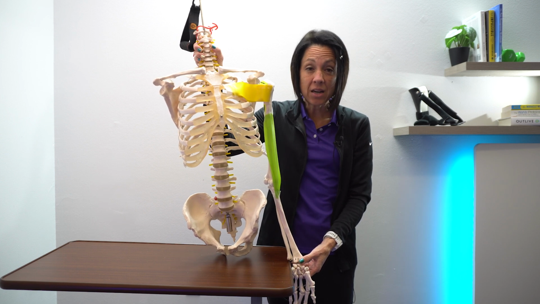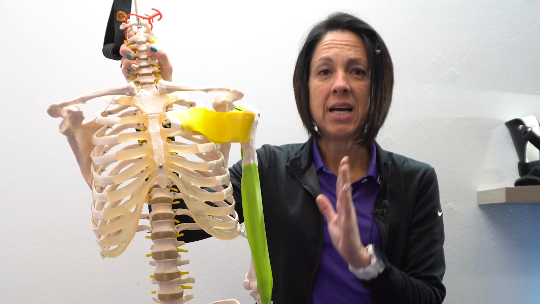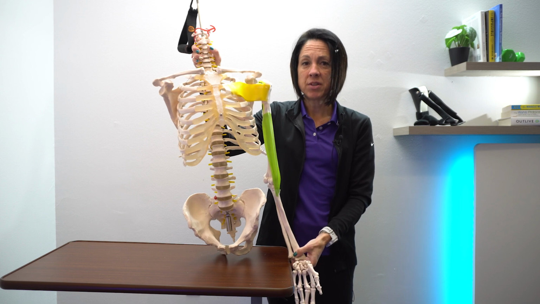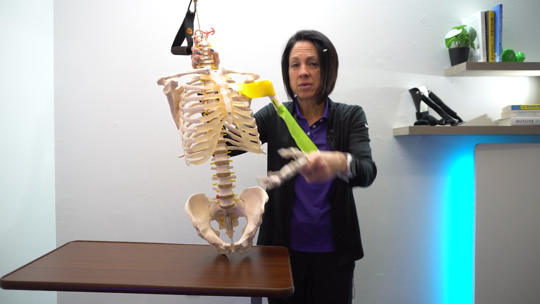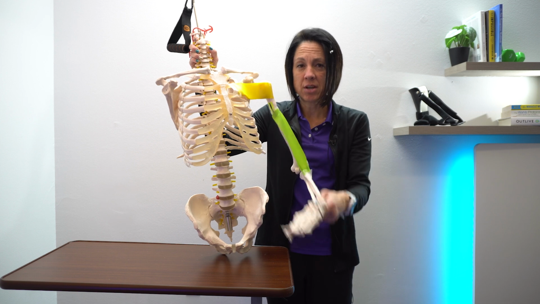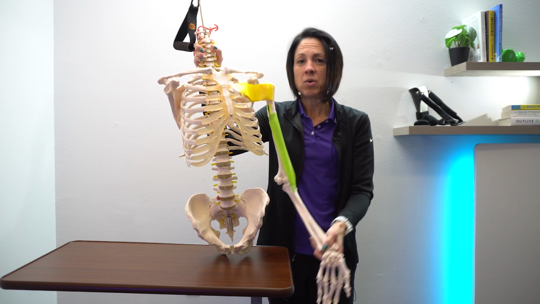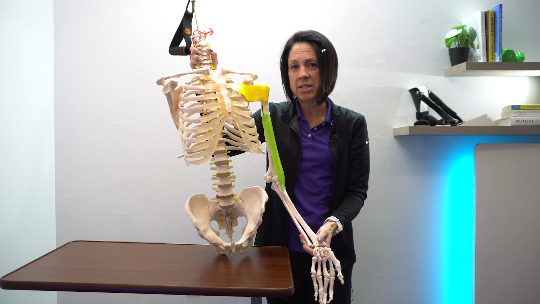So many of you need to be focused on working out of synergy patterns. A good example of this is shoulder flexion. Many times it is linked up with this pattern that includes elbow flexion. So many of you think, well, I can get my arm up and it's so great.